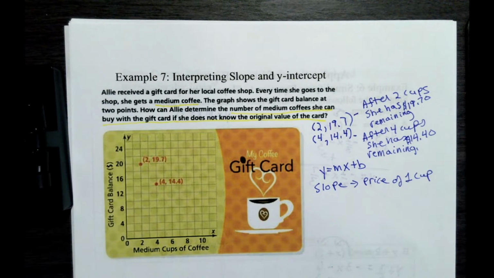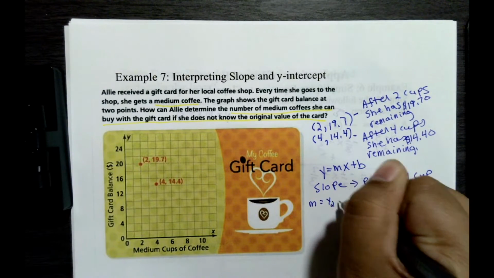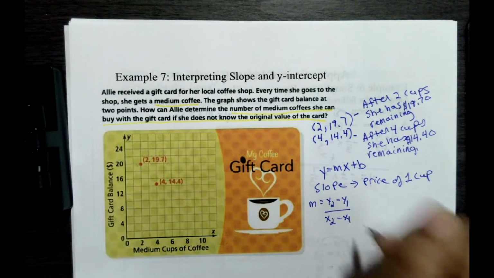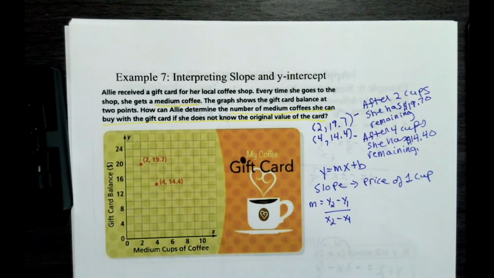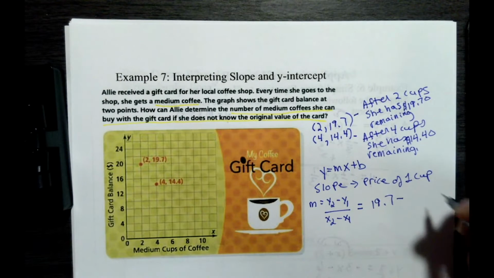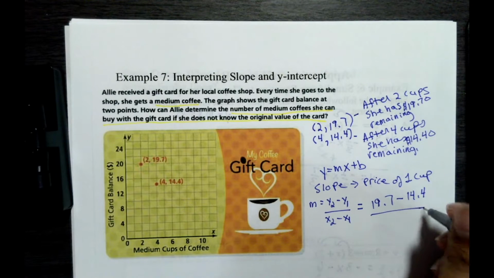Well, how can we find the slope? Well, we're given 2 points, which means we can use our slope formula, which is y2 minus y1 over x2 minus x1. And so we're just going to go ahead and plug that in. Well, let's do 19.7 as our y1. Y2 would be 14.4, all over 2 minus 4.